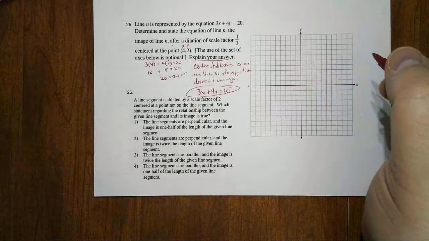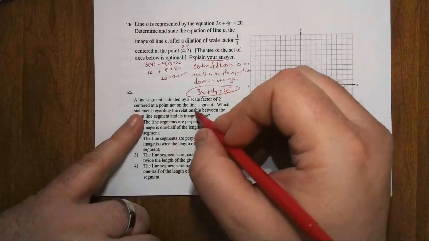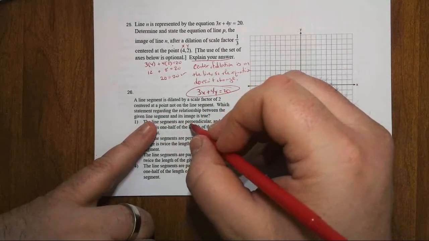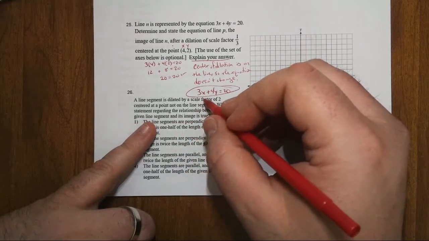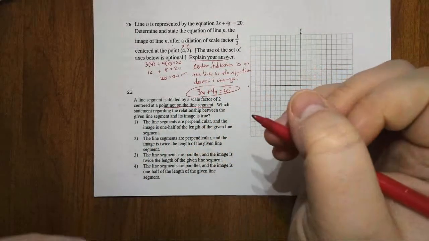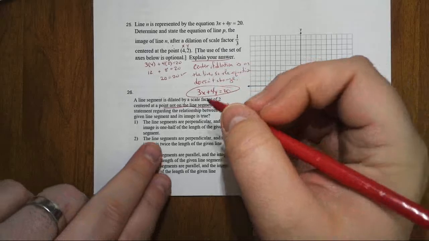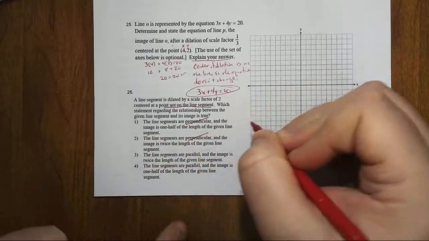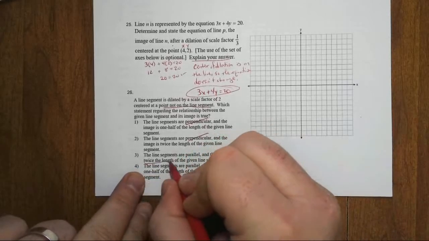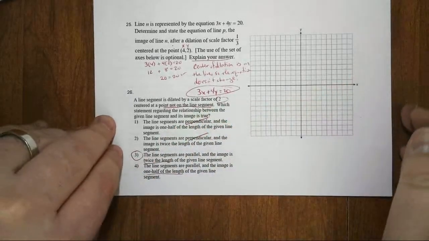Okay? 26. The line segment is dilated by a scale factor of 2, centered at a point not on the line segment. Which statement regarding the relationship between the given segment and its image is true? So if I dilate by a scale factor of 2, and the key thing here is that the point is not on the line segment, that means that the points are going to be twice as far away and the lines are going to be parallel. So line segments are perpendicular, that's out. Now it's going to get parallel, parallel. This one, the difference is twice the length and 1/2 the length. So scale factor of 2 means it's going to be twice, and we're good.